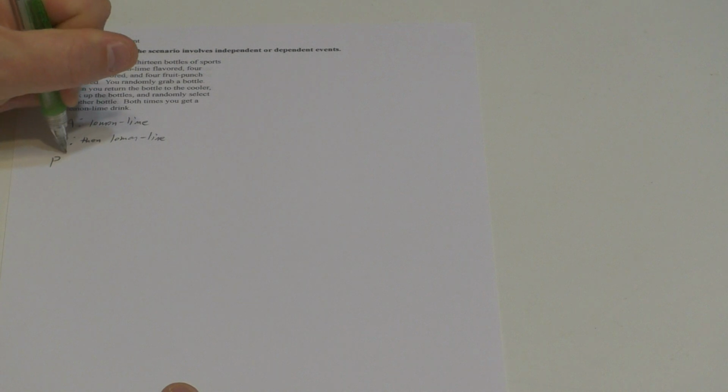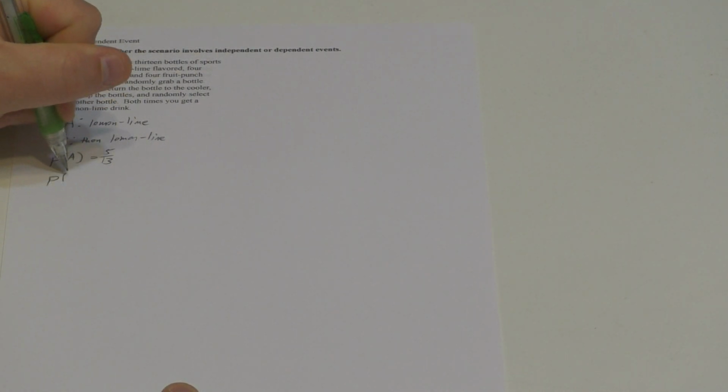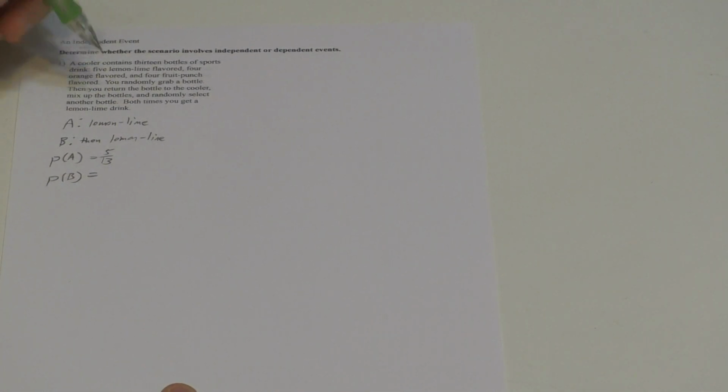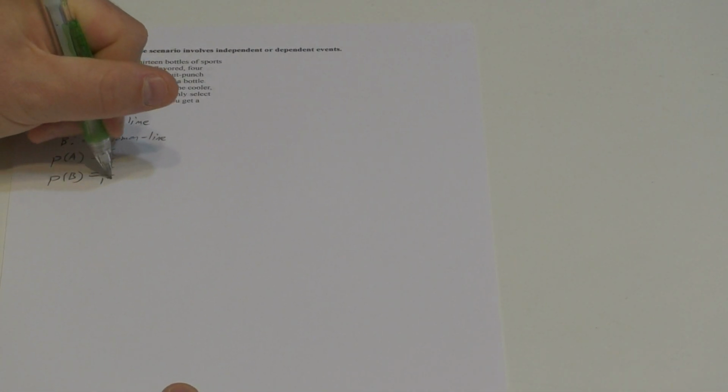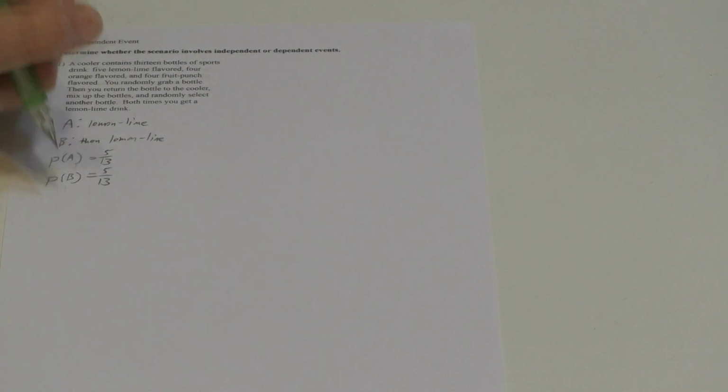The probability of drawing a lemon lime drink first was 5 lemon lime drinks out of 13. The probability of drawing a lemon lime drink again was again 5 lemon lime drinks out of 13, because you replaced that bottle. Okay, fair enough.